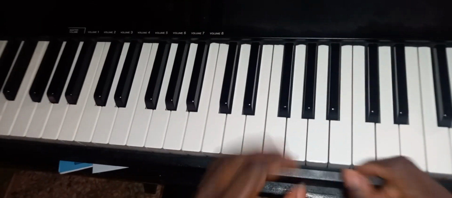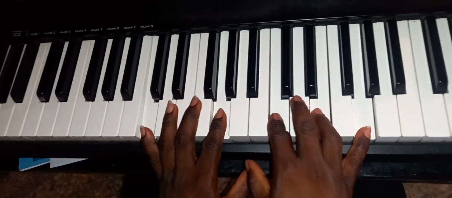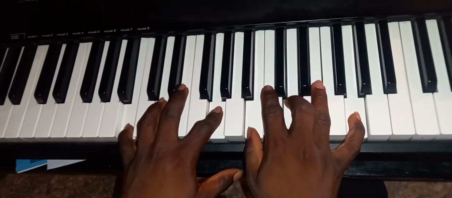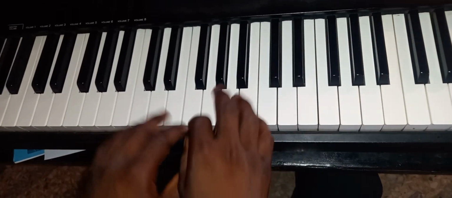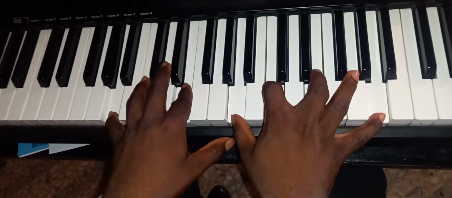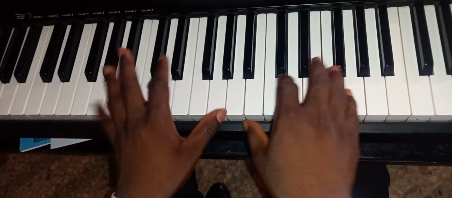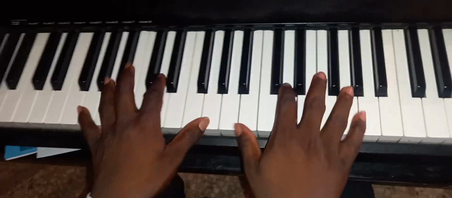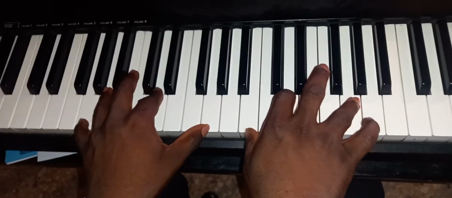So let's look at another song. I need a song that goes from 2 to 5 and settles on 5. You need a song that goes from 6 to 2 like a melody, and settles on 5.